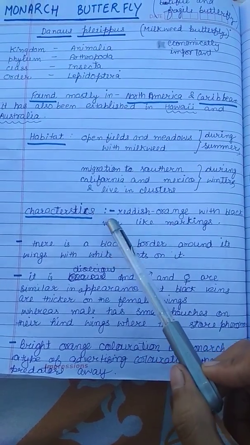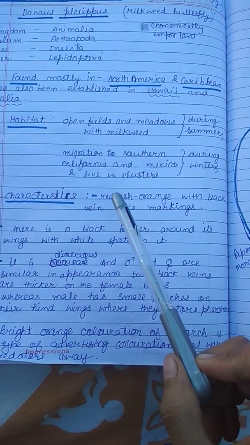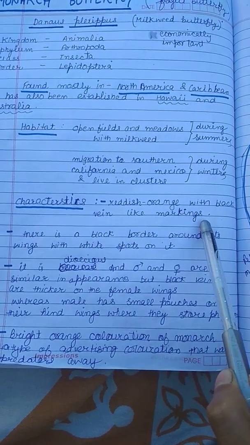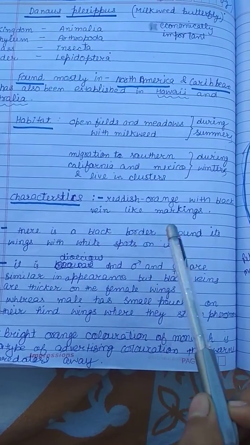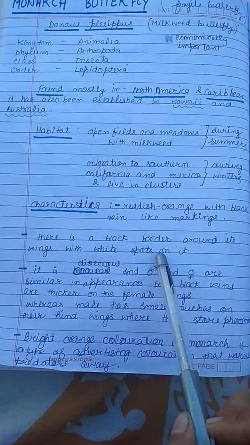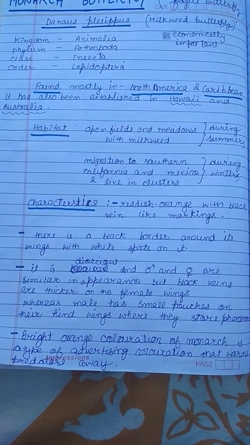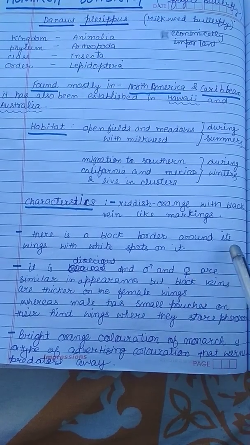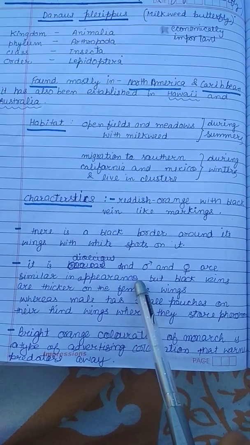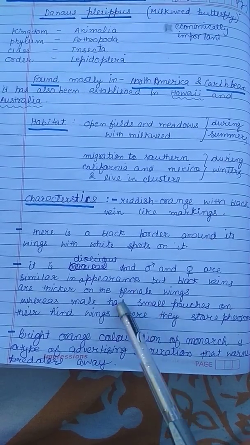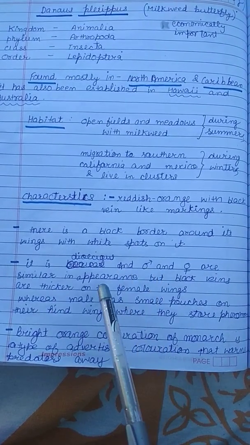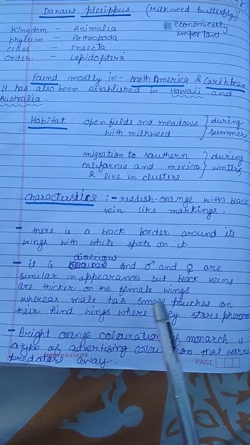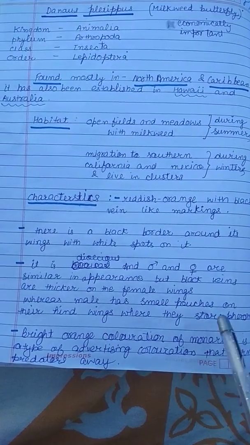The characteristics of Danaus plexippus are that they are reddish orange in body color with black vein-like markings. There is also a black border around their wings with white spots on it. These are the characteristics. Monarch butterfly is dioecious, that is, male and female are different but both are similar in appearance. But in female wings, the black veins are thick as compared to the male wings, whereas male has small pouches on their hind wings where they store pheromone.